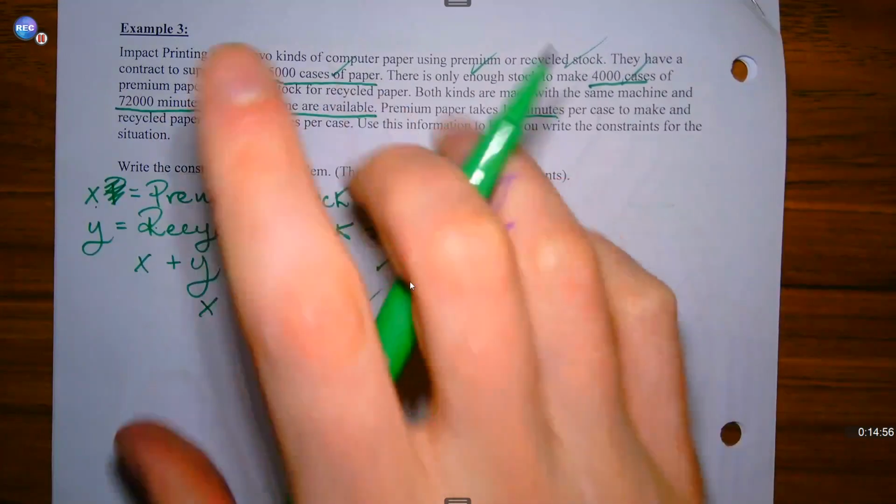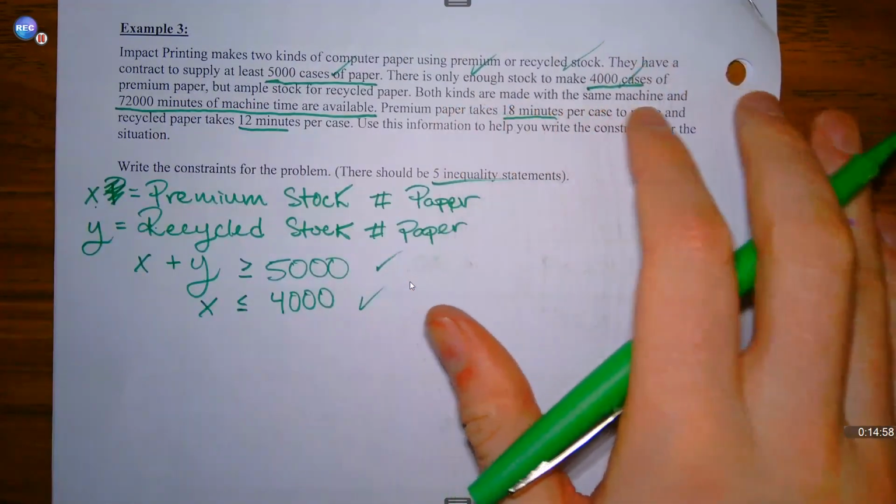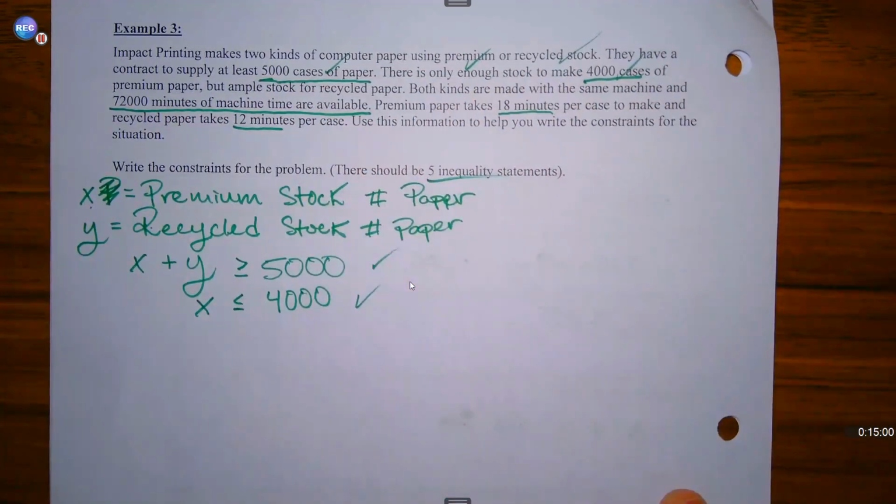Okay. So, but ample stock for recycling. Sounds fine. Both kinds are made with the same machine, and 72,000 minutes of machine time are available. Premium takes 18, and recycled takes 12. Uses information. Okay, we got this.